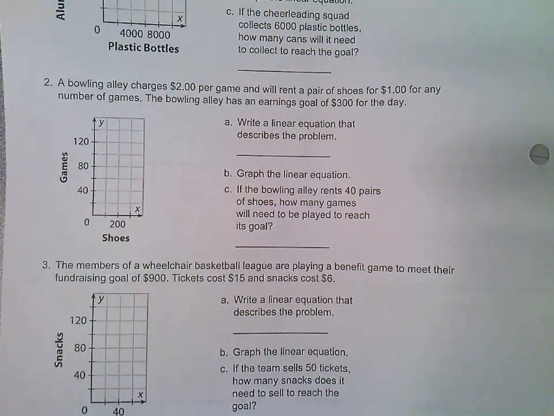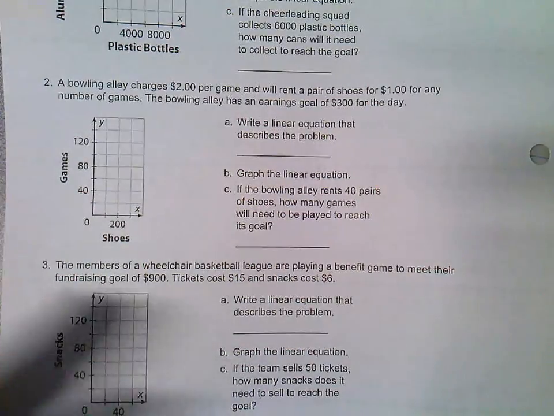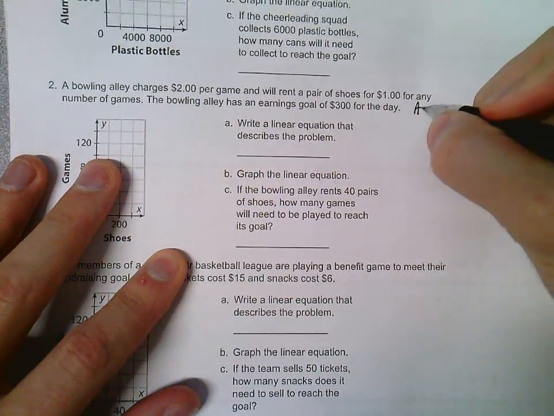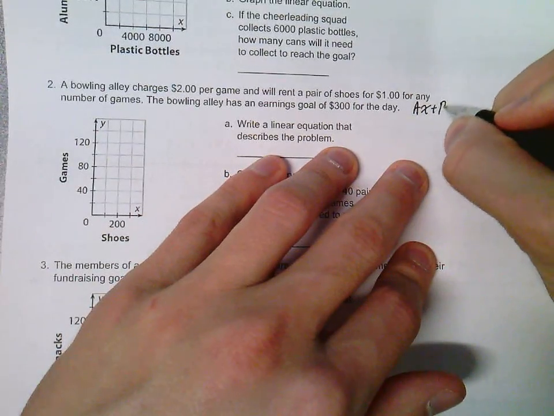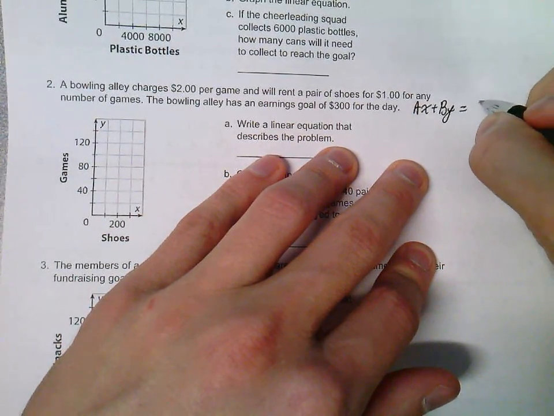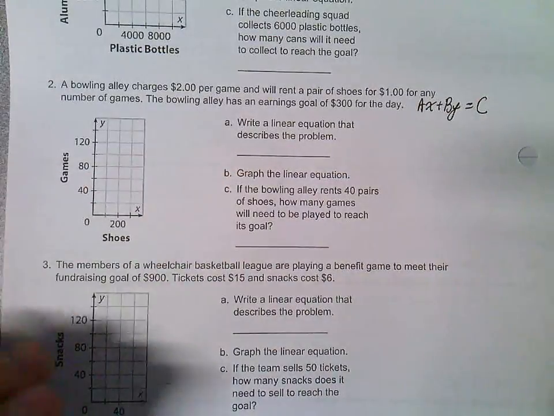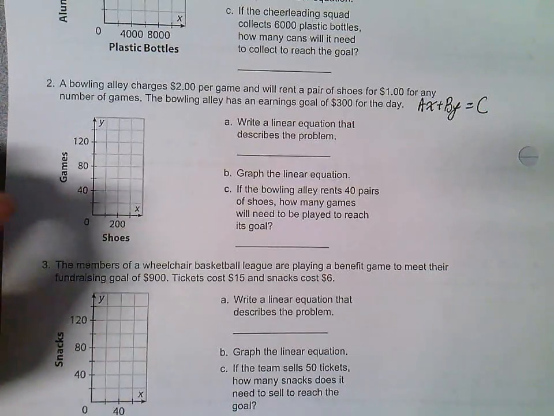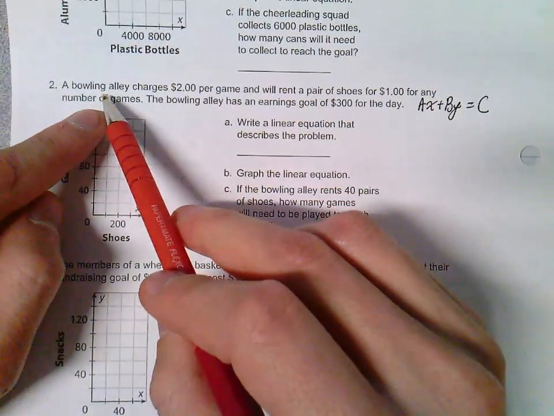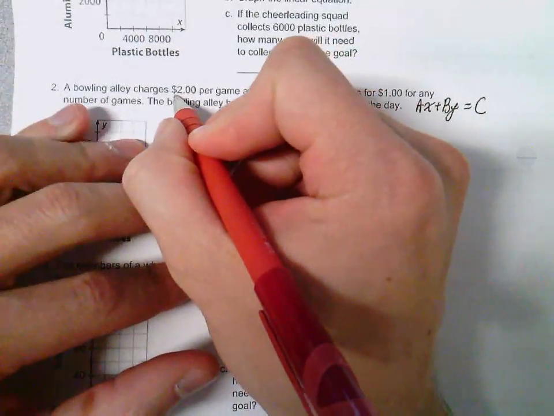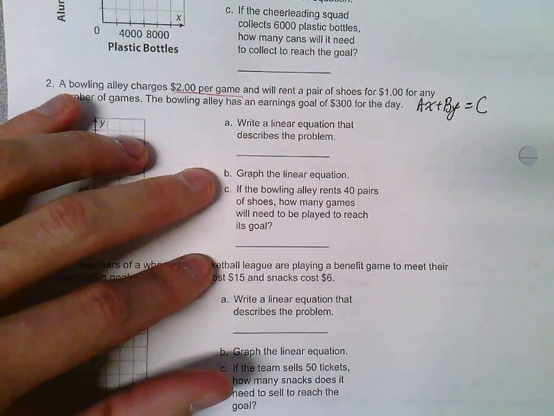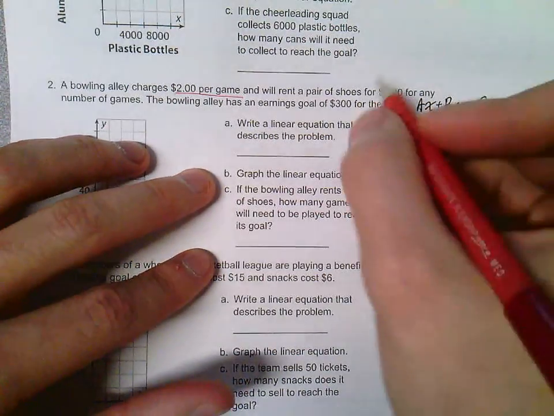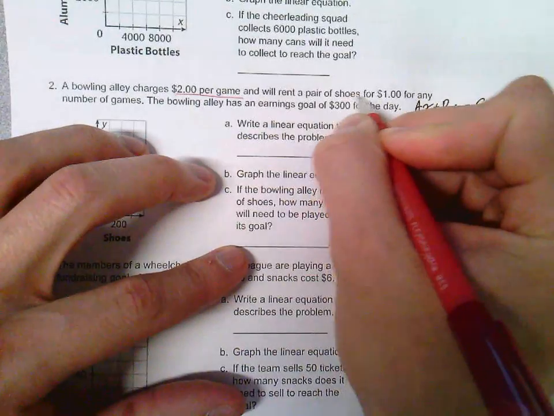So again, we're going for standard form here. I want AX plus BY equals C. I want to write a linear equation that describes the problem. So let's understand what's happening here. We're going bowling. A bowling alley charges $2 per game, and we'll rent a pair of shoes for $1 for any number of games. So how many times will we pay this $1?